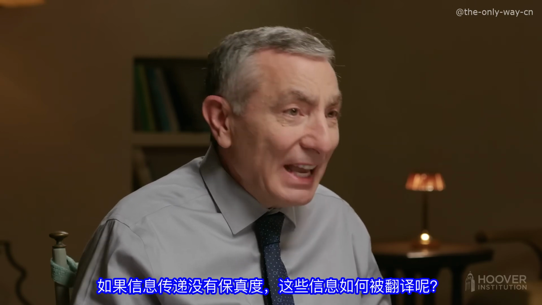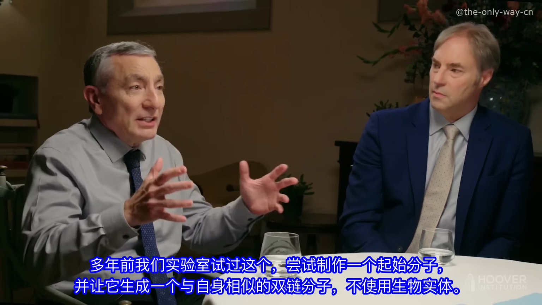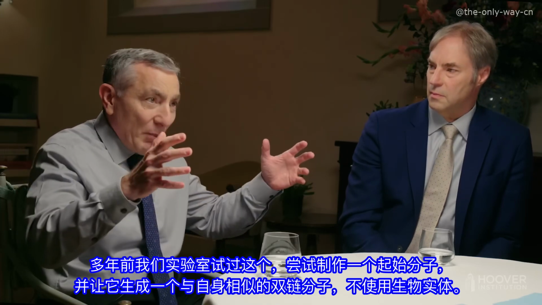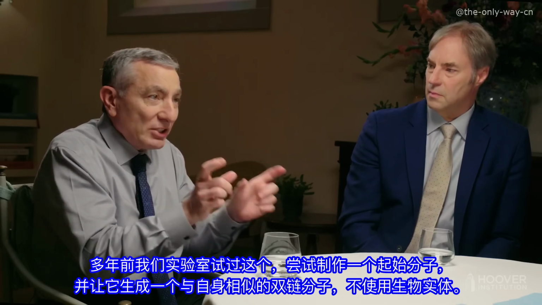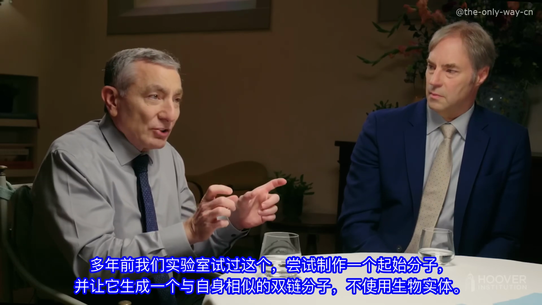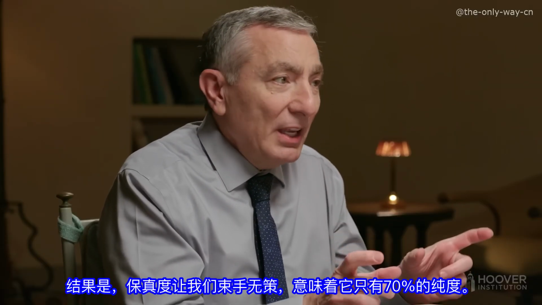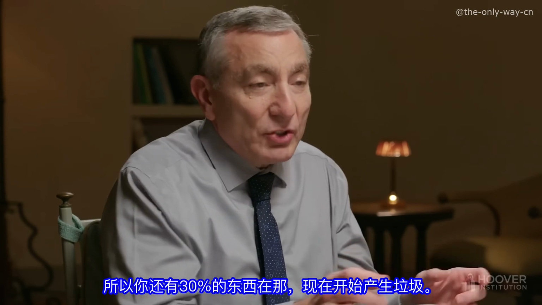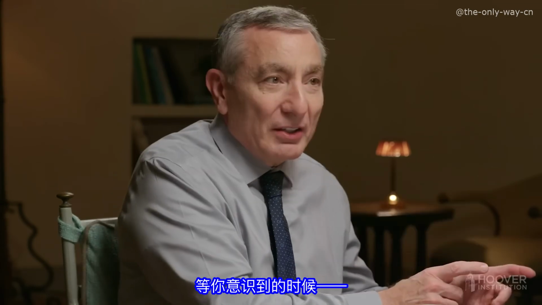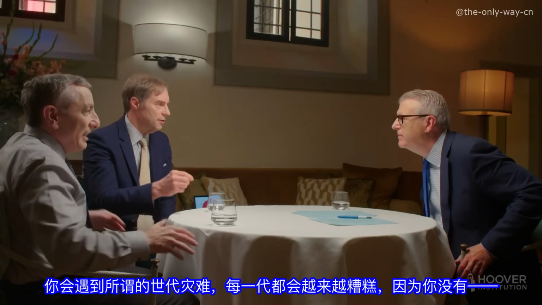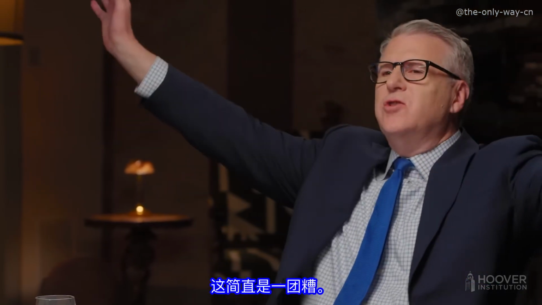If you don't have fidelity in information transfer... We tried this years ago in my lab, to make a starting molecule and have it make a duplex, a daughter molecule just like itself, not using biological entities. And what happened was the fidelity killed us, meaning that it was only 70% pure. So you have 30% still in there, now reproducing junk. And you get what's called error catastrophe, with each generation getting worse and worse because, it's just a mess.